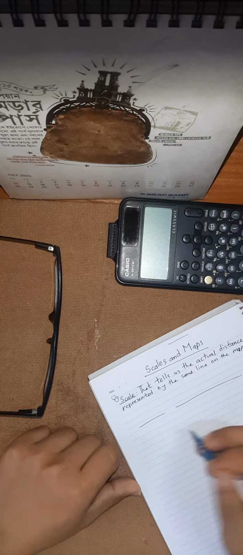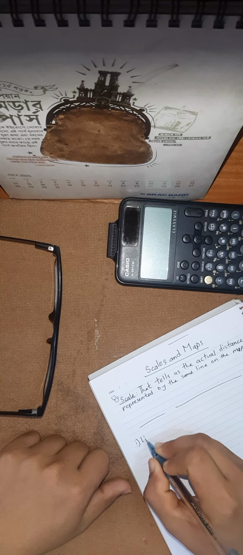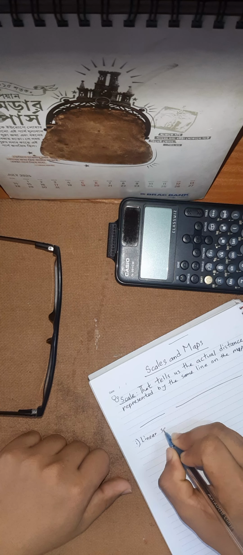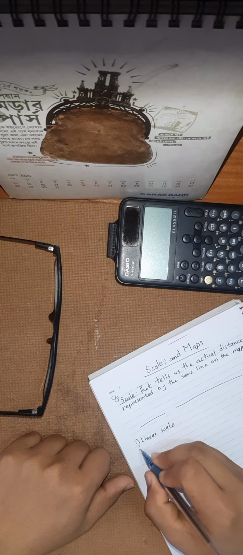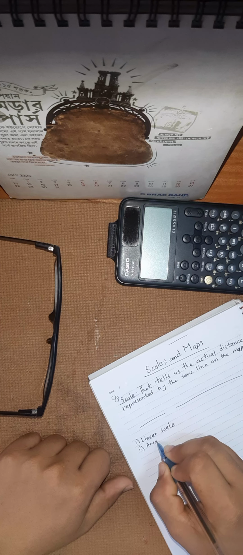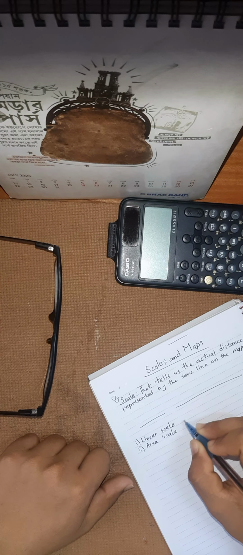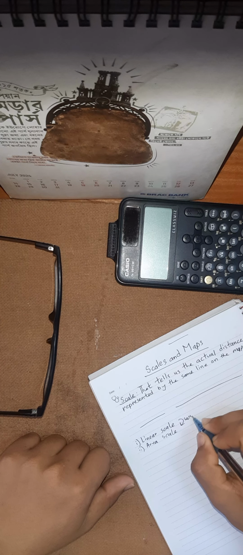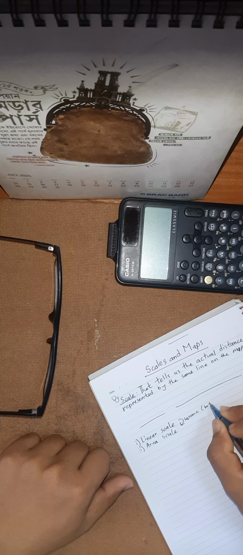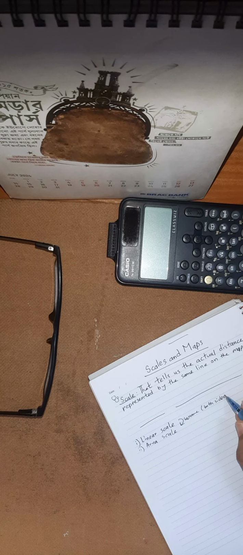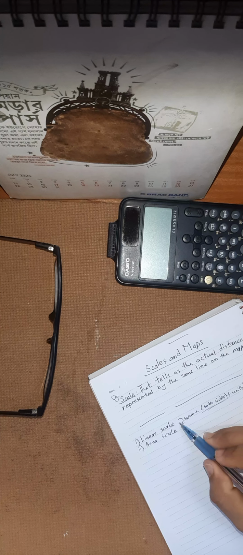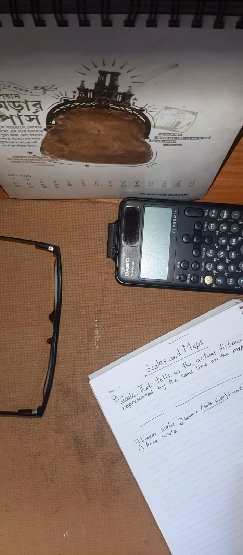We have two types of scales. One is linear scale, another one is area scale. The area scale is derived from the linear scale when we square both sides and the units. I've seen many students just square both sides, but they forget the units. So when we square the linear scale, it gives us the area scale.